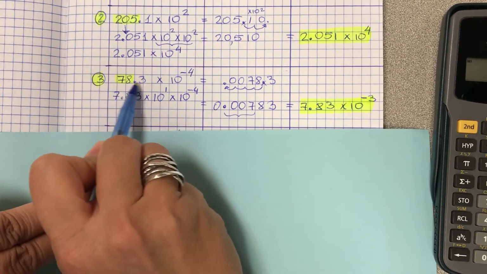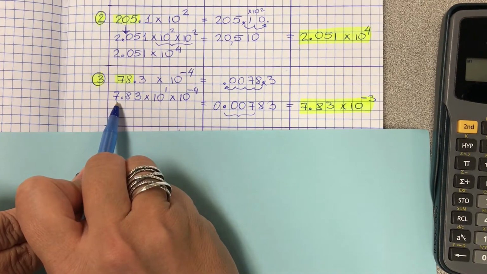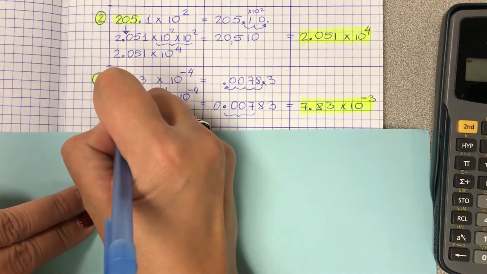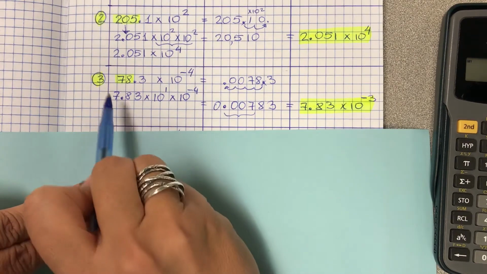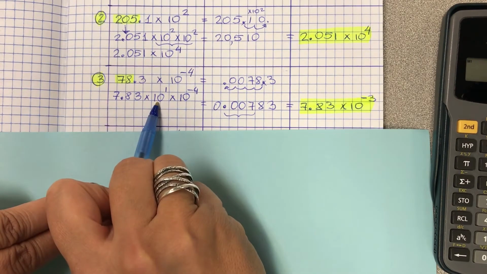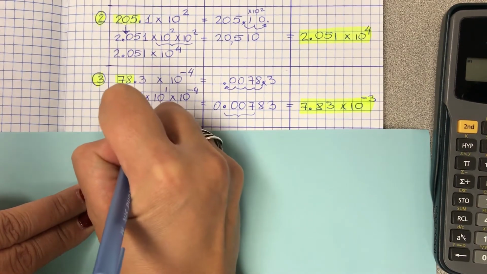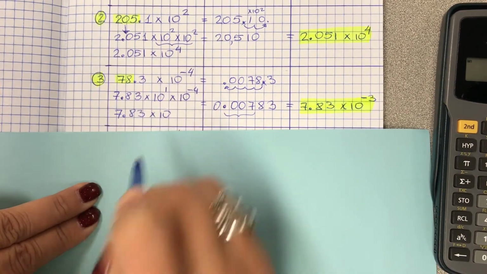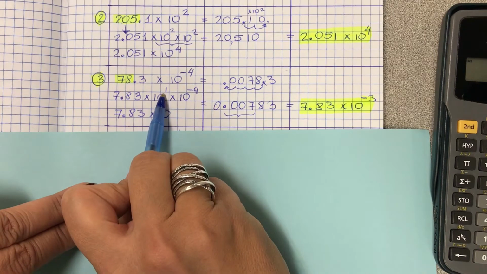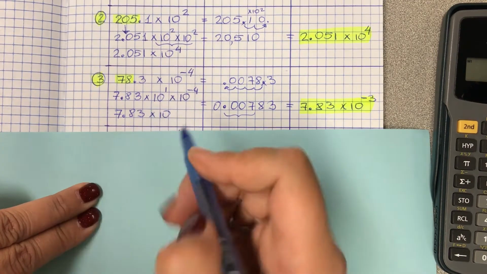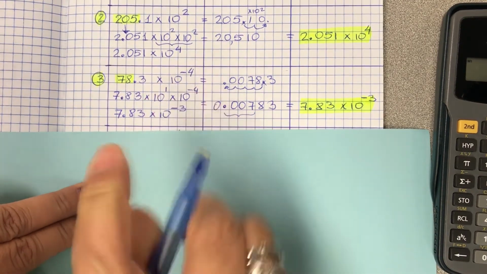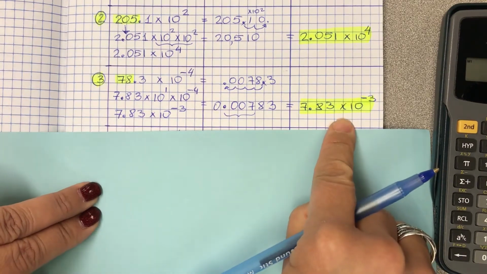Here was the 78.3 converted to proper scientific notation, where the decimal is behind the first number, so 7.83 times 10 to the first. Then, using the rules of exponents, I need to keep the base and add 1 plus negative 4. 1 plus negative 4 will be negative 3, which is the same exact answer as we had before.